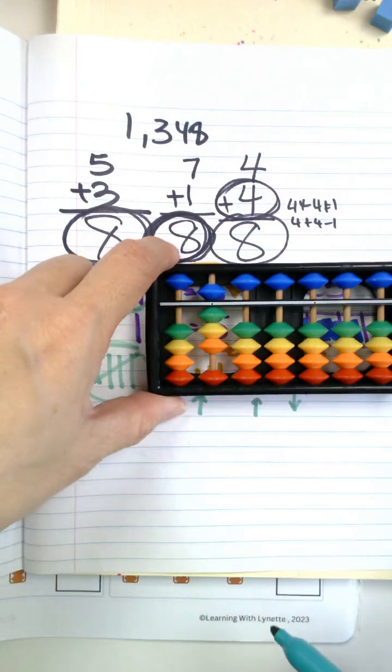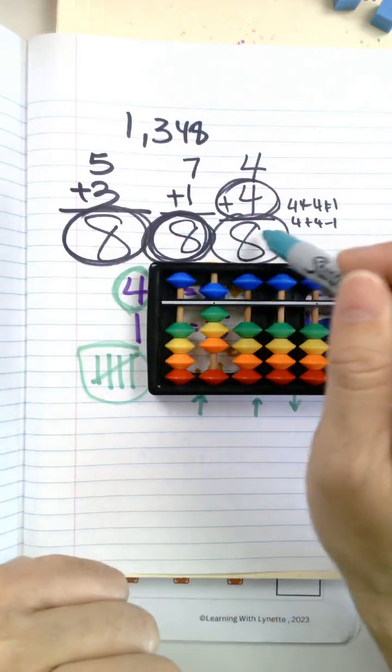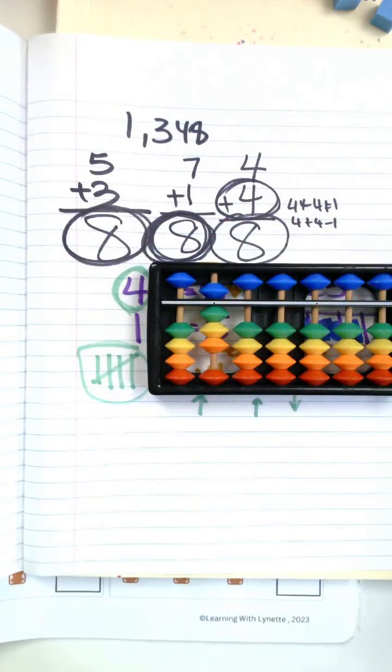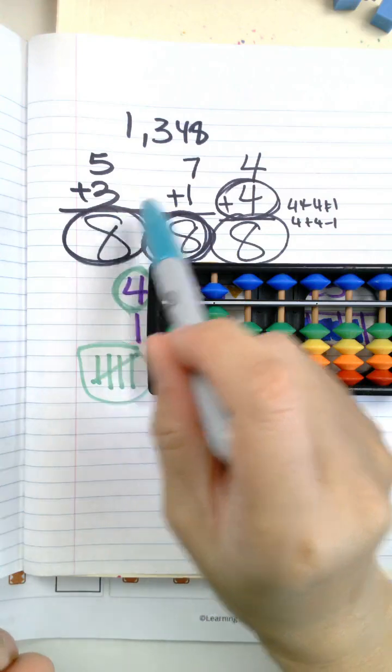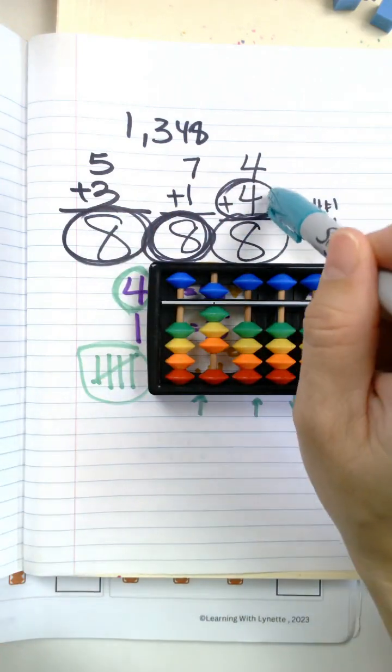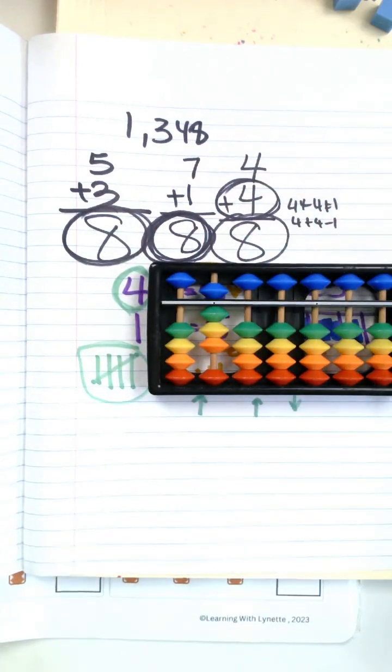My answer is 8. But see, the thing is in the video, they're like, yeah, we know how to make an 8. But in abacus, we don't focus on the result. What we focus on is the add-in. We need to know how to add the number. Why? Because in algebra, we start talking about the process. We don't talk about the result.